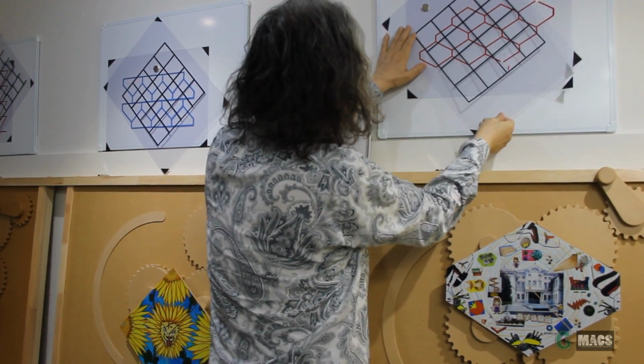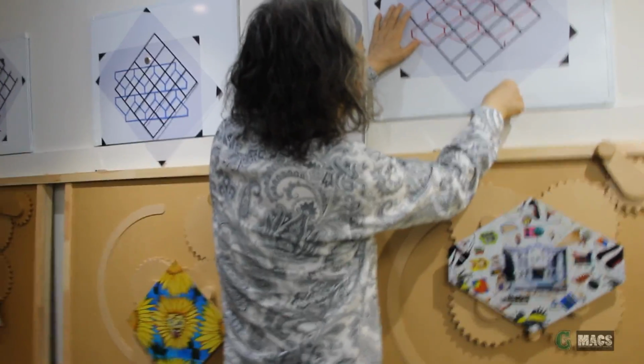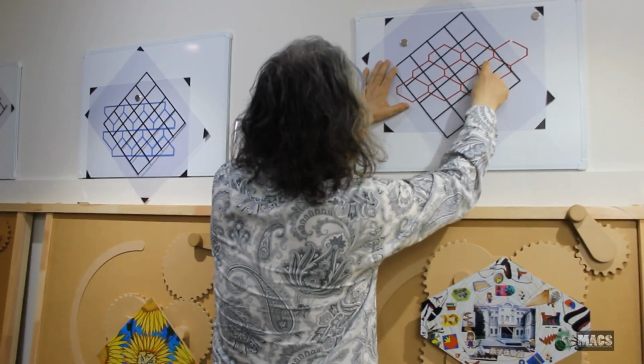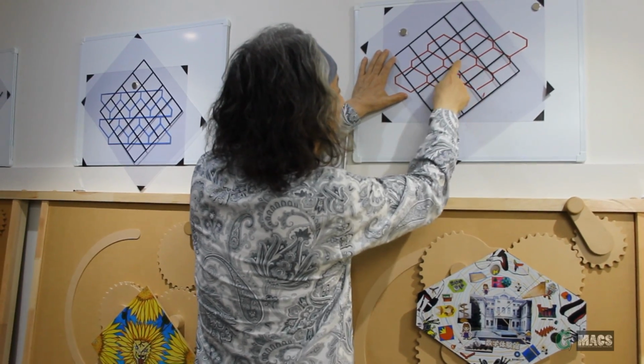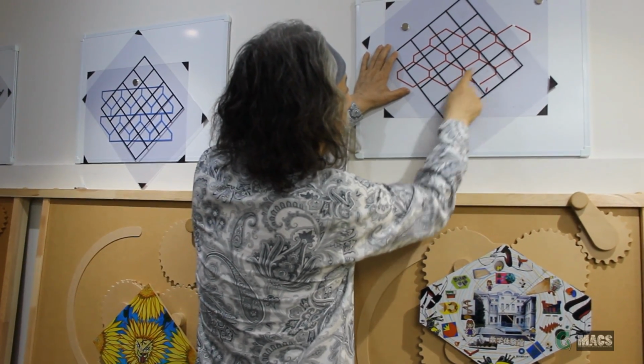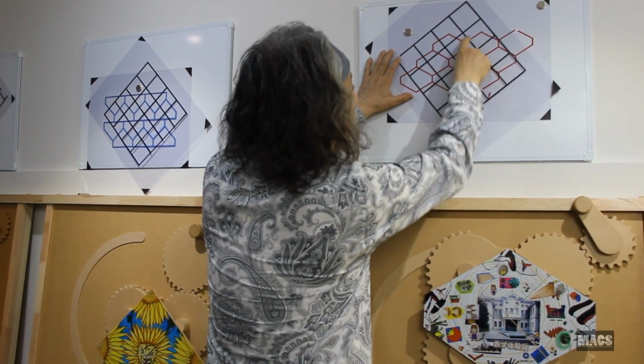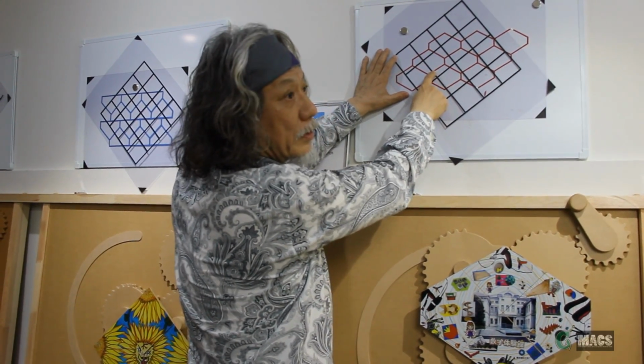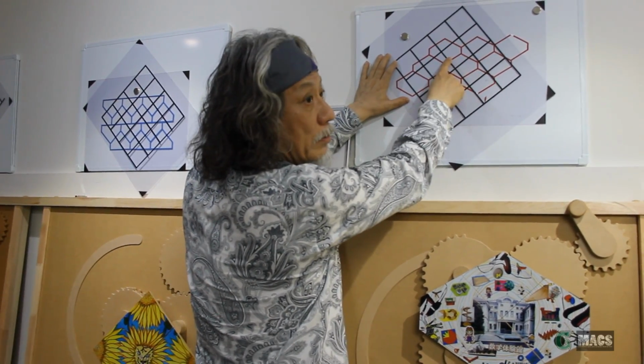If you superimpose like this, then look at this hexagon and this hexagon or this hexagon. Different, how to say, patterns.